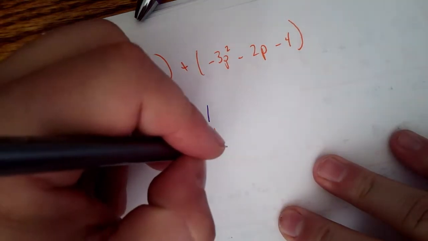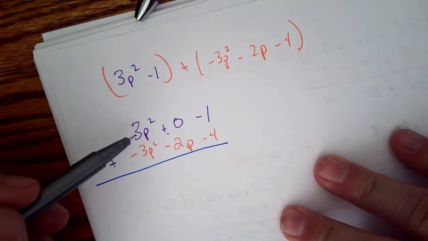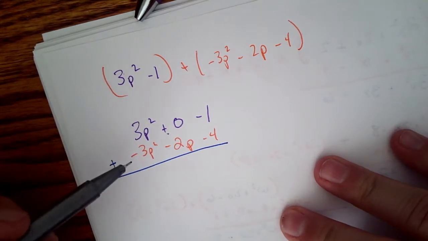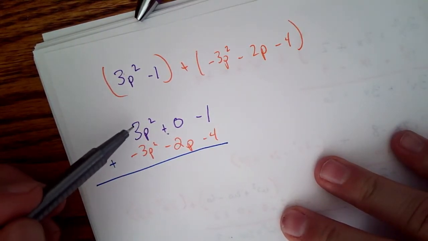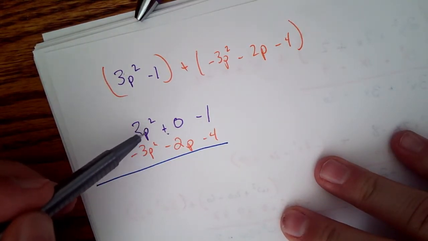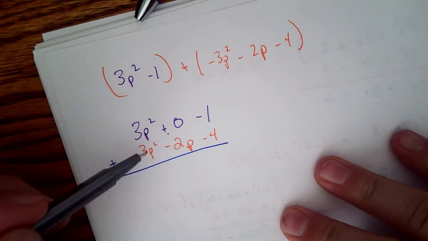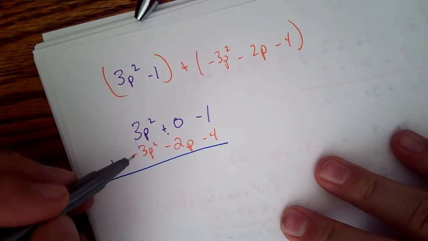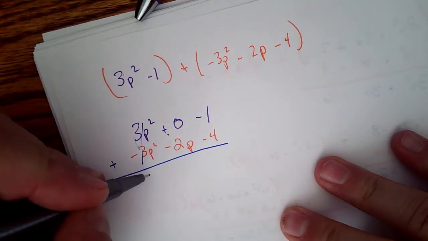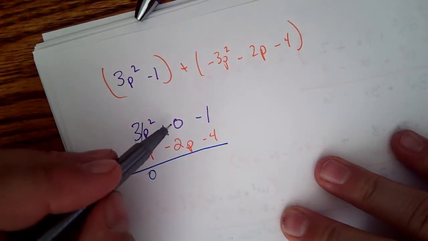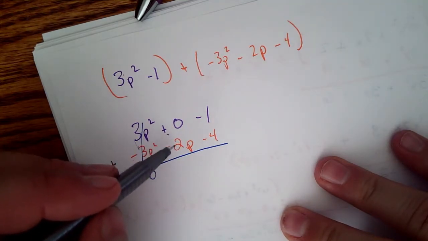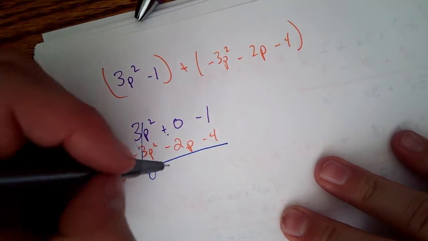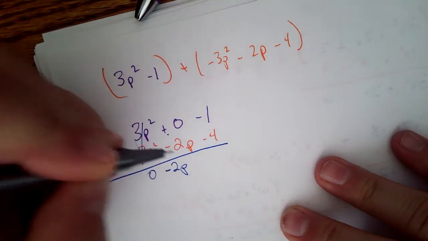All right, and now let's switch to blue. Remember, we're adding all these together. So 3p squared, I have a positive 3p squared and a negative 3p squared. My exponents are the same, my variables are the same, and these first numbers are the same, except one's negative. So these are just going to cancel out and I'm left with 0. Now I have a 0 and a negative 2p. Well, 0 plus anything is whatever that thing is, so minus 2p.